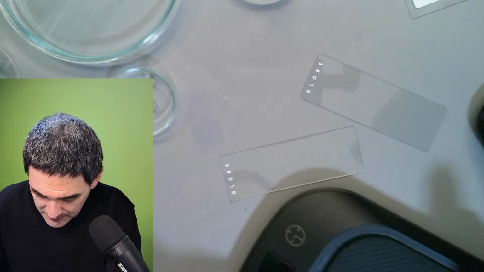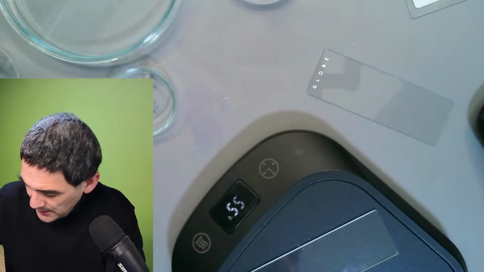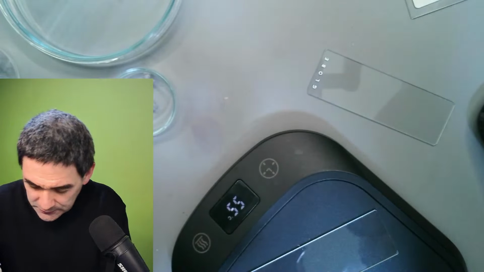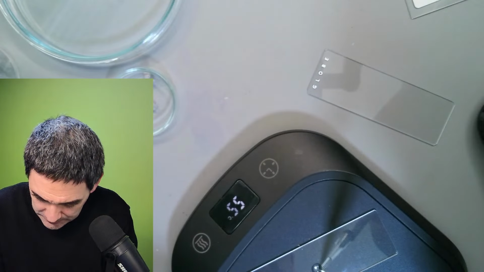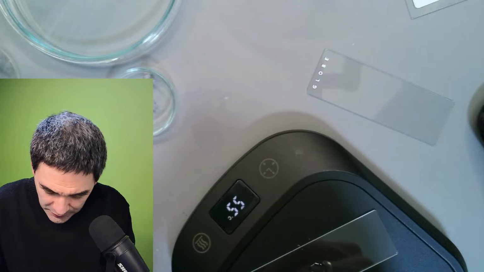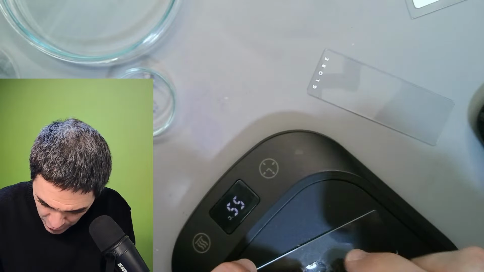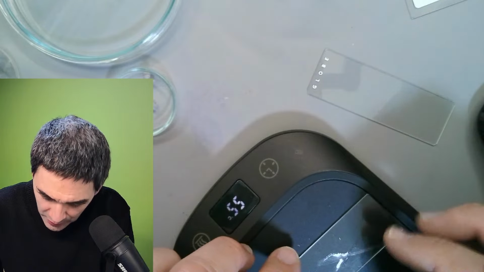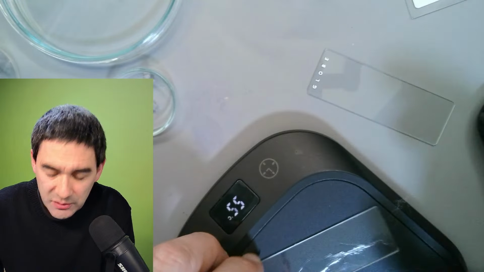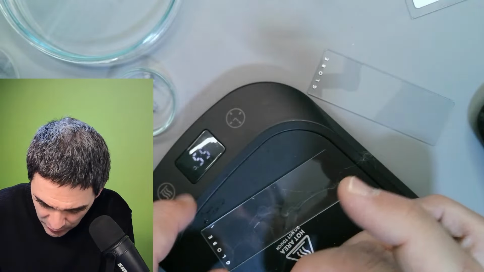So I take this here, I add a little bit of water. Again, I take a little bit of cotton as before, not too much. And you see, when you put it in water, then it sticks to the slide, right? And that's actually what I want.